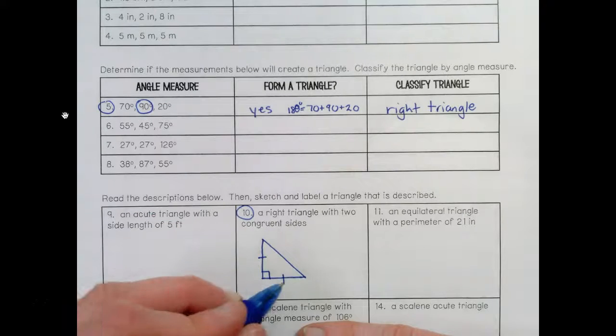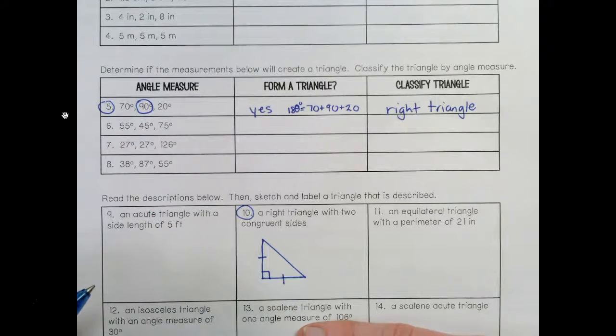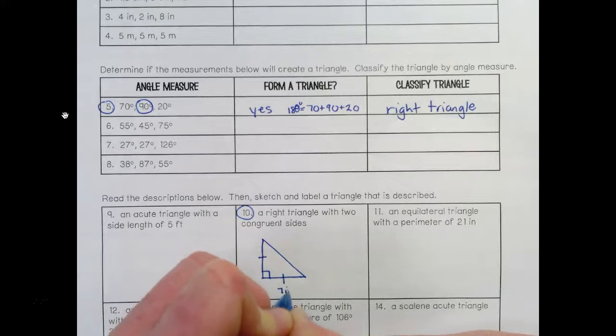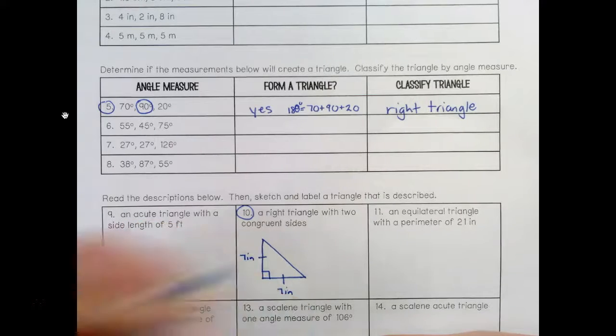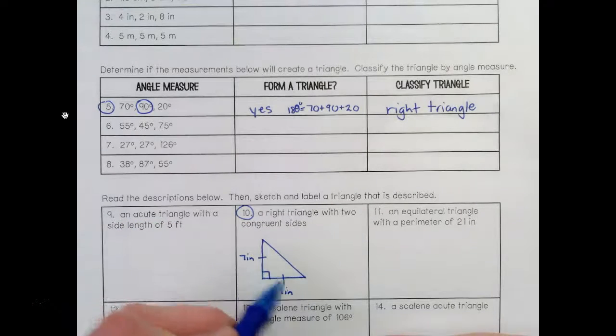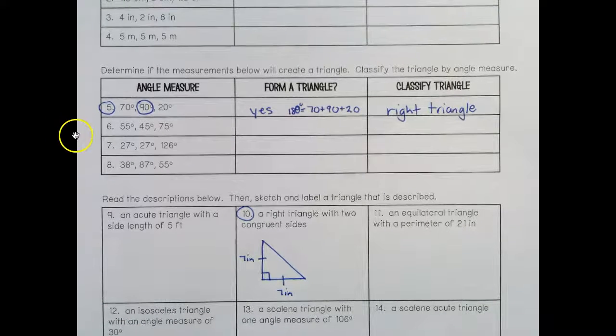That indicates that they are congruent. Okay, if you want to label them with a value, you can. So let's say it's like 7 inches or something. Don't have to do that, but these little tick marks indicate that they are congruent. And that is that. So please do 9 through 14.